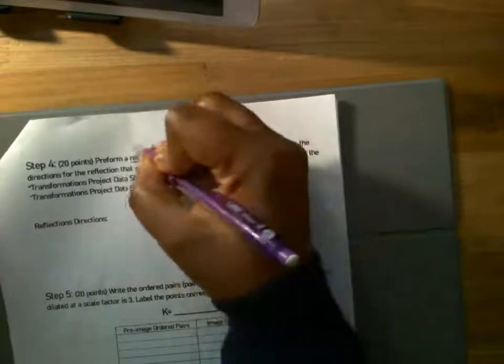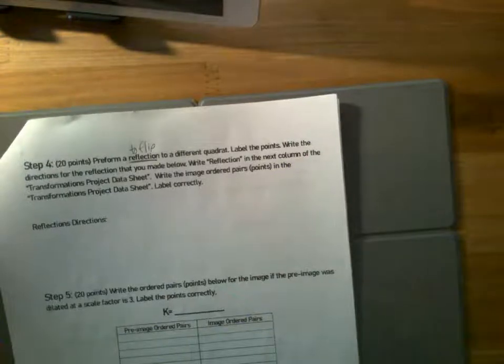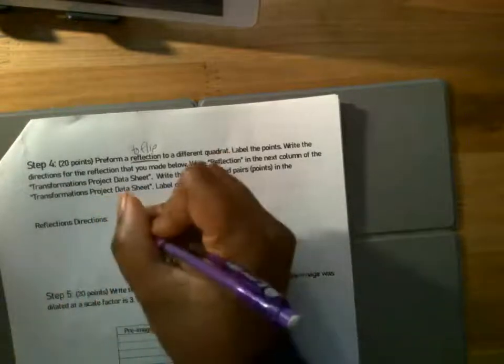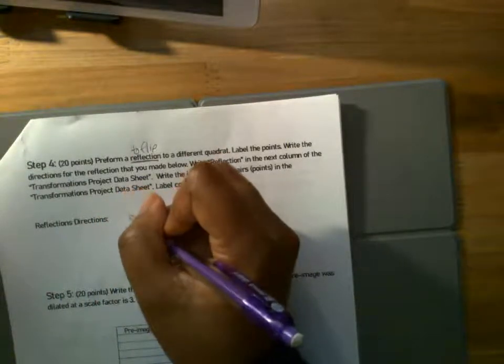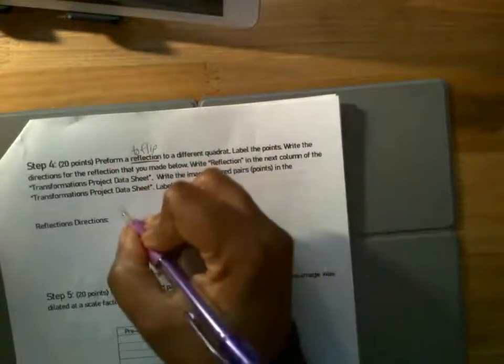Your fourth step says you're going to perform a reflection. Reflection is to flip an object. Okay? Make sure that when you flip it, it's in a different quadrant than it was before. Label your points. Write the directions for the reflection. You don't have to write the rule for the reflection. You're just going to write the directions, whether you're going to flip it over the X or flip it over the Y. Okay? So here, if I'm saying reflection, I'm going to say reflect, well, the directions for reflection.